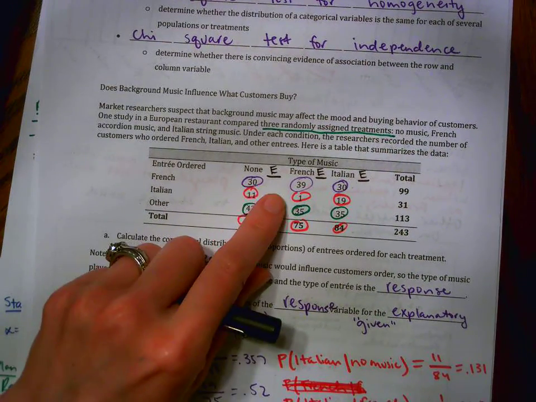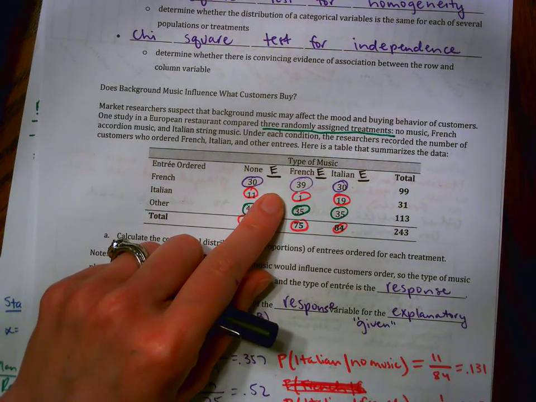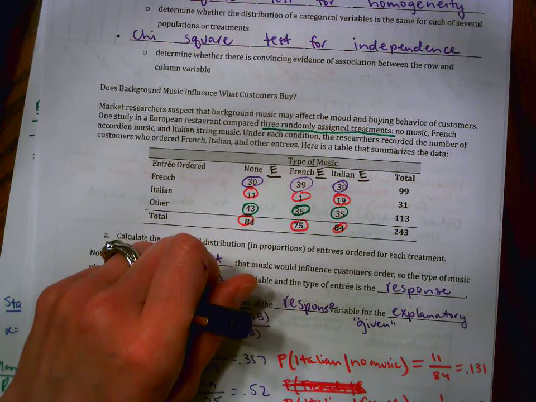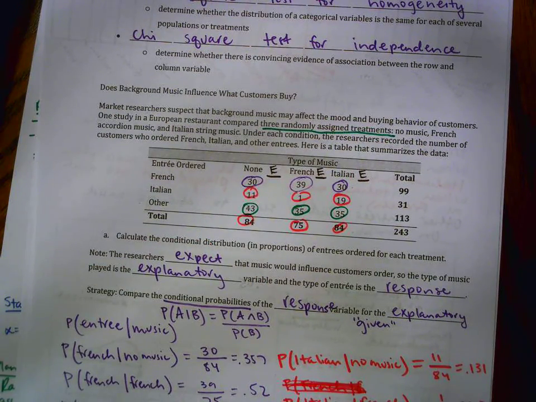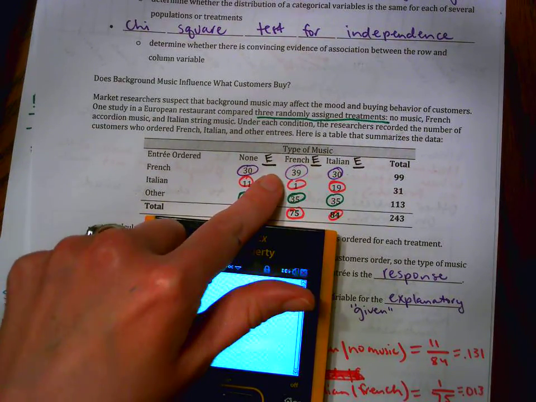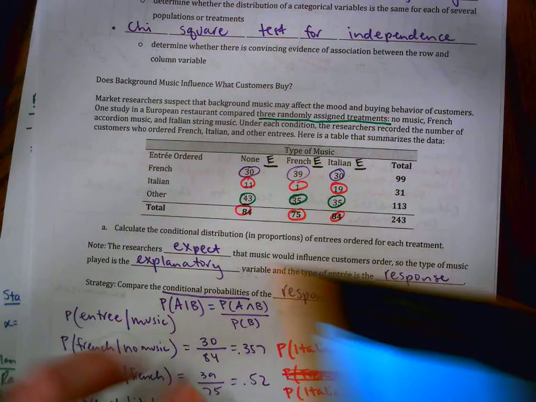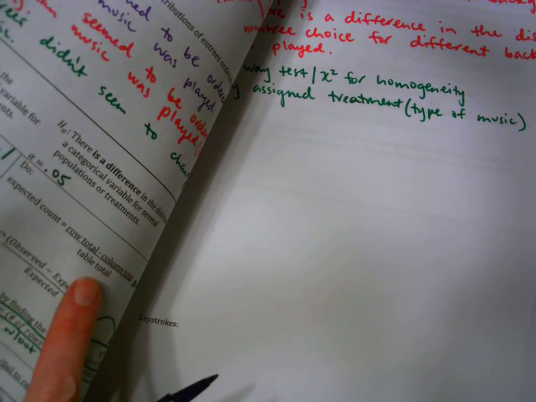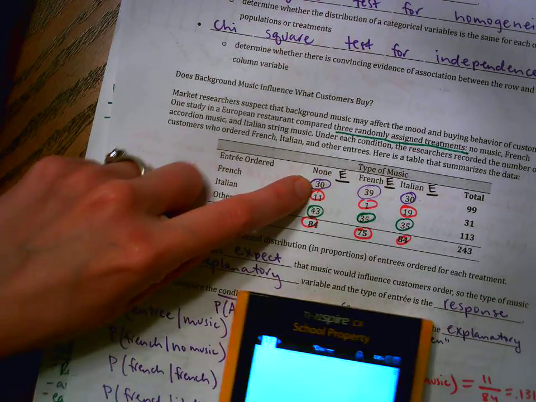So for here, I should have created my calculator earlier. I don't even think I'm going to show my work. I'm going to show you in the calculator, just to save room so it doesn't get too messy. What was the formula? It was row total times column total divided by table total. So if I'm working with this number, what's my row total?